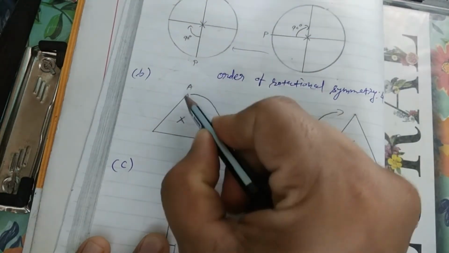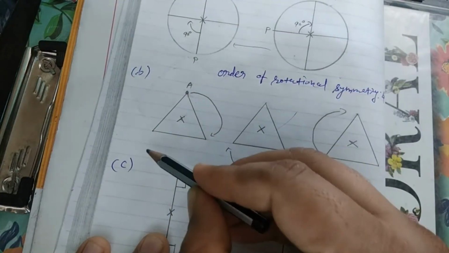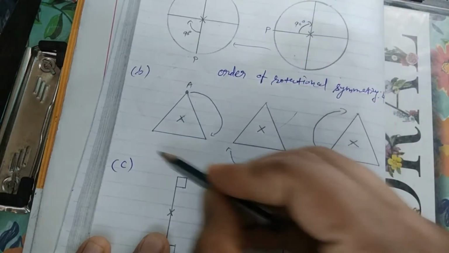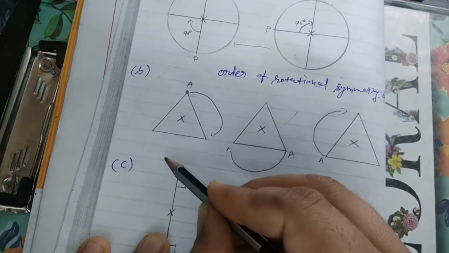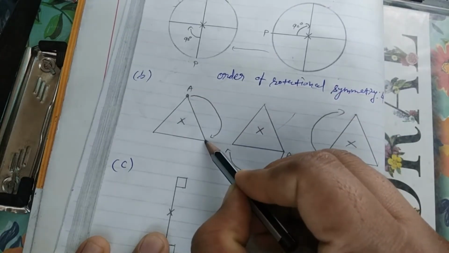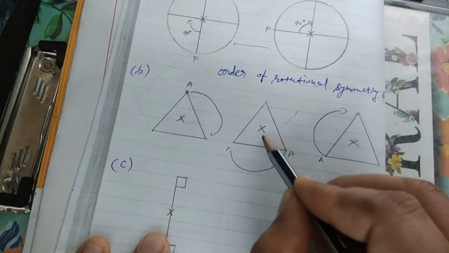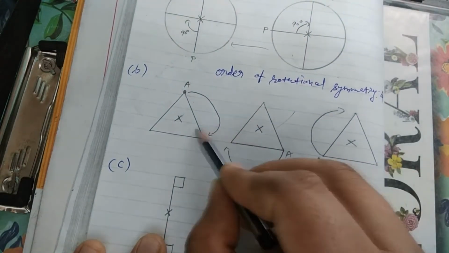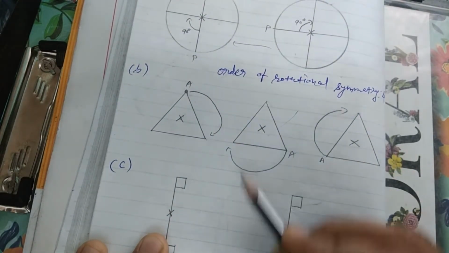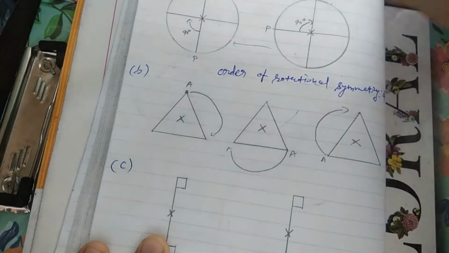Here we will take one vertex as point A. Now we will rotate this triangle in the clockwise direction, so that point A comes to this position, that means here. Now when we have rotated, we can see that these two figures look exactly the same, that means this is a rotational symmetry. Now we will find the angle of rotation.